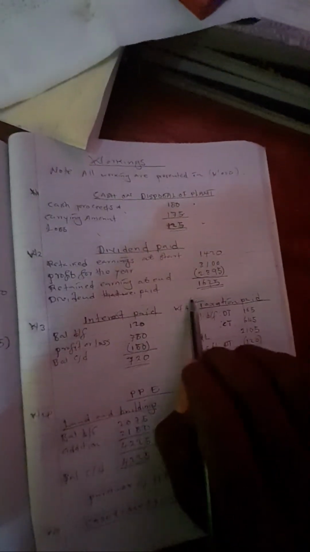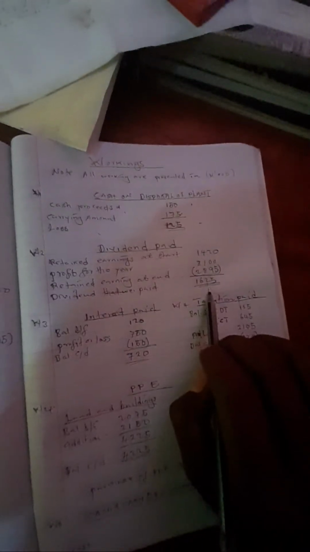And then we have the dividends. Here, dividends paid. That is workings number 2. The dividends that we found for dividends paid is 16.5, which is workings number 2, 16.5, like this.